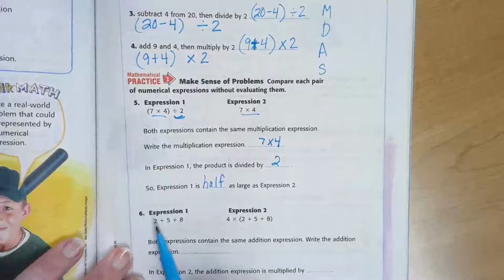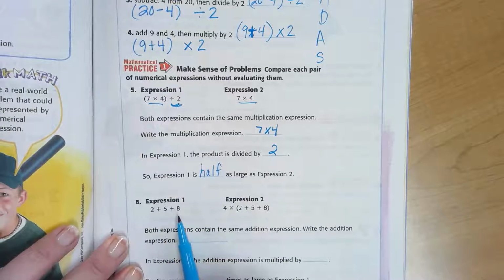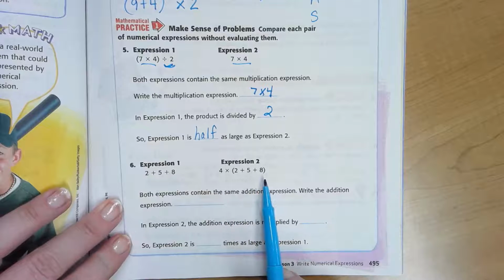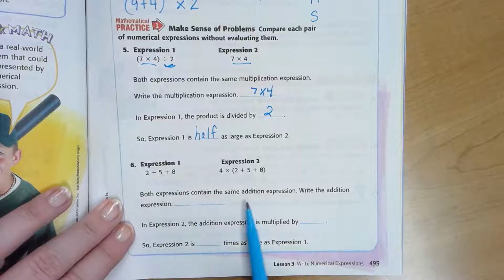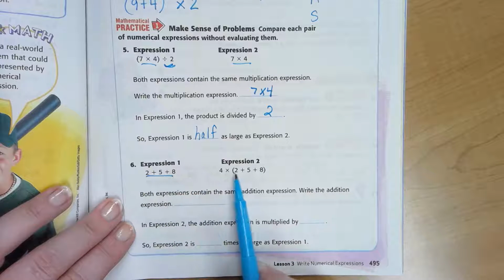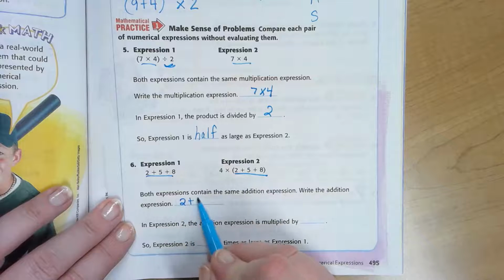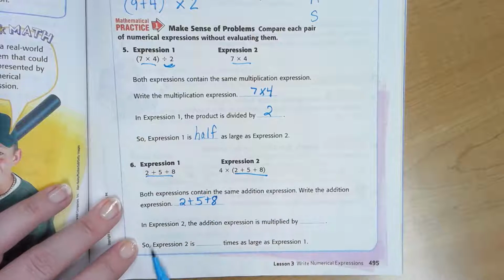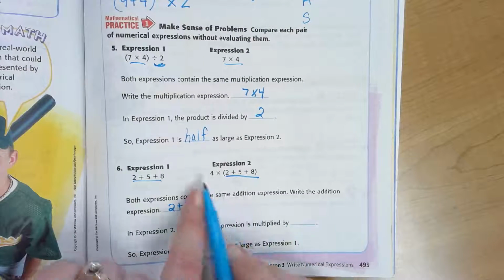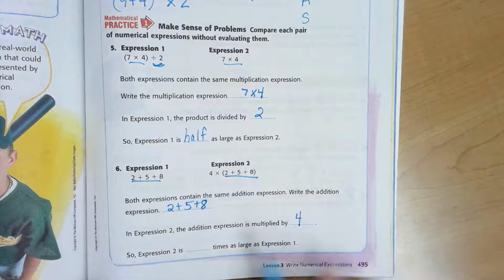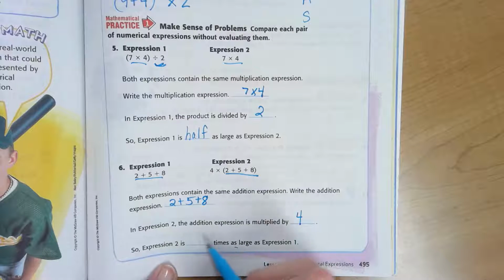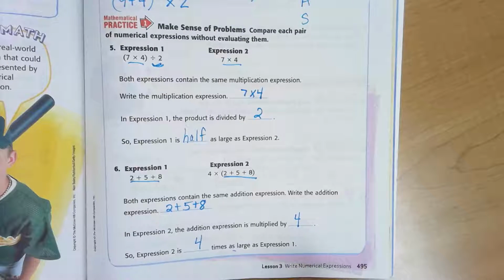Then number 6 says expression 1 is 2 plus 5 plus 8, and expression 2 is 4 times 2 plus 5 plus 8. Both expressions contain the same addition expression. Write the addition expression. Well, I see this in both of them, 2 plus 5 plus 8. And in expression 2, the addition expression is multiplied by what? It's multiplied by a 4. So expression 2 is blank times as large as expression 1. It's 4 times as large.